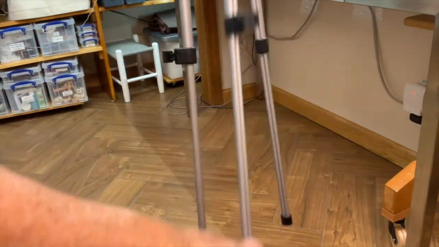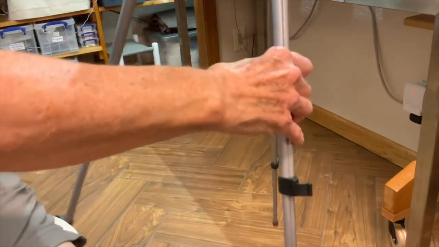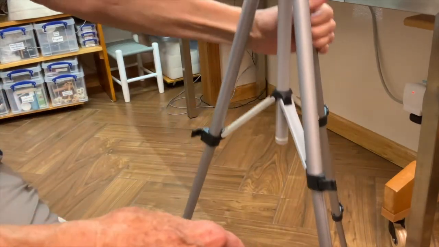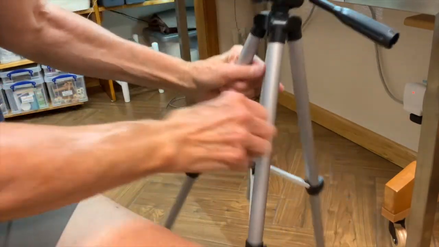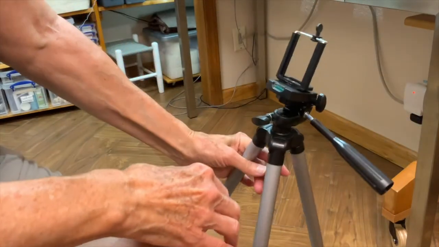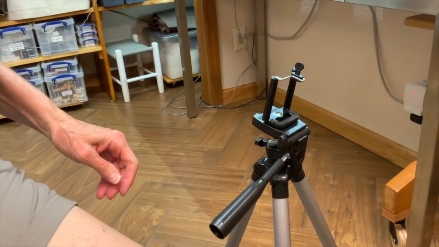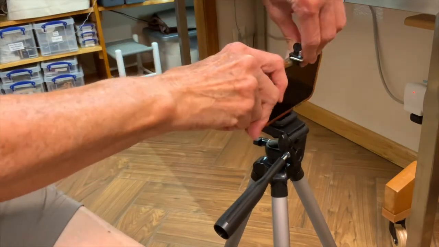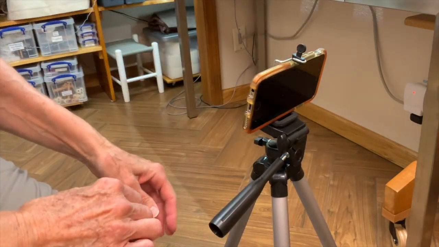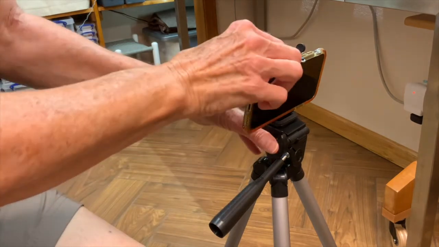Just extend everything as far as you need it. Open it up. In this case, I think I'm gonna bring it down a little bit. I'm opening it up now by pushing that down. And then you've got this top section that holds a cell phone. So you just put your phone on there, snap it on, turn on your phone.